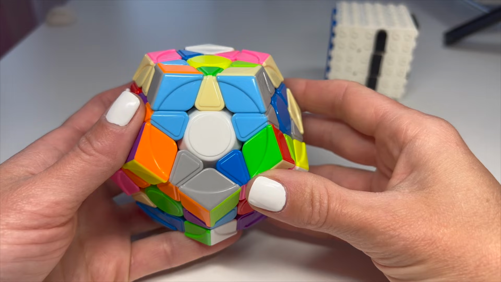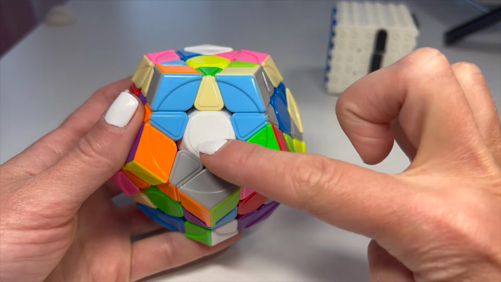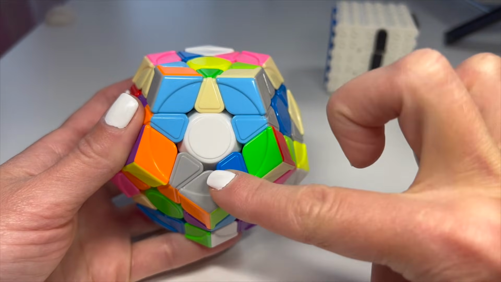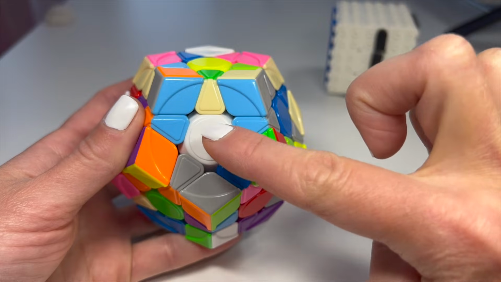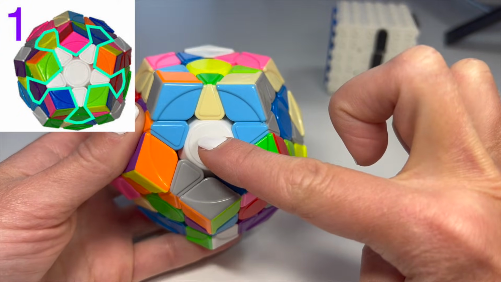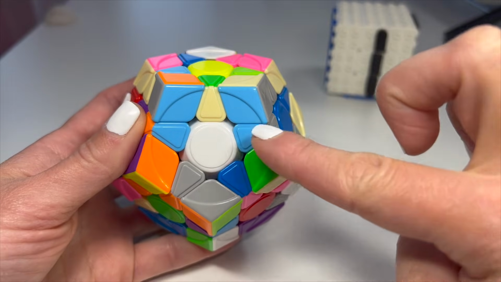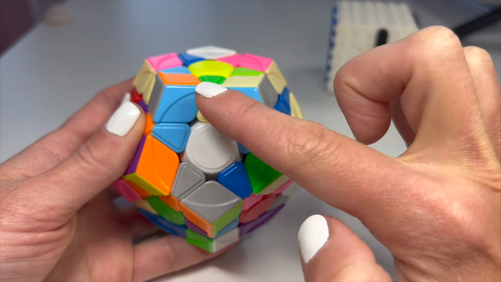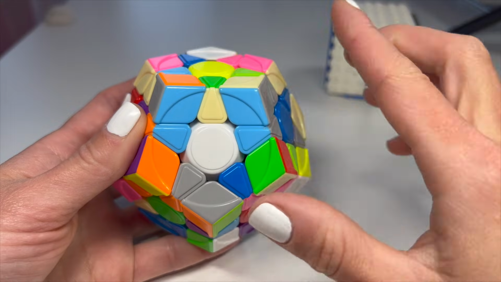Let's solve the white layer. The white layer will be here because there is a white center. In the first step we solve a white star. It means we should solve all 5 white edges. Edge has 2 colors. Let's find any white edge.